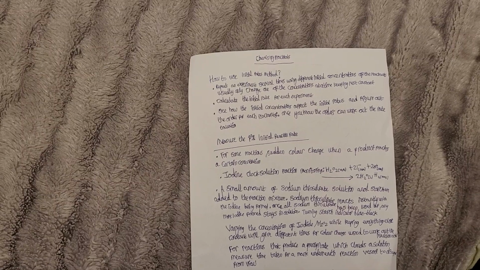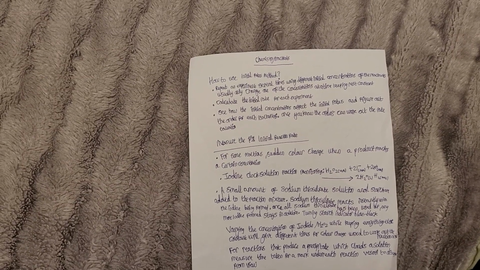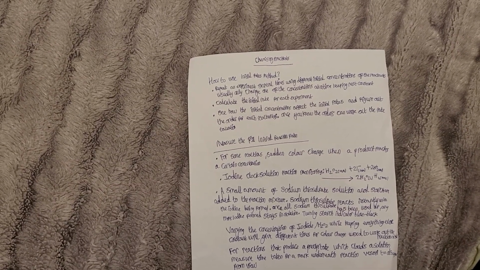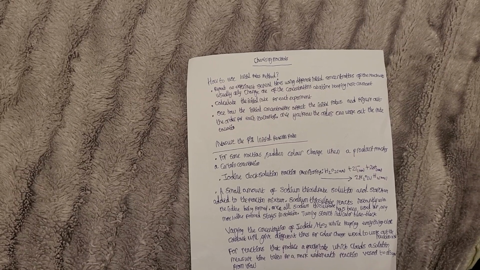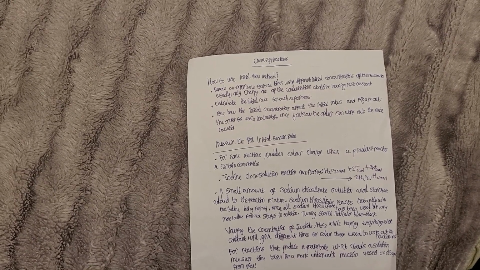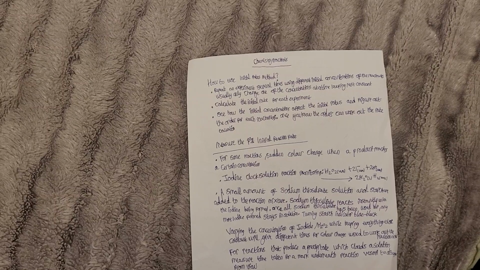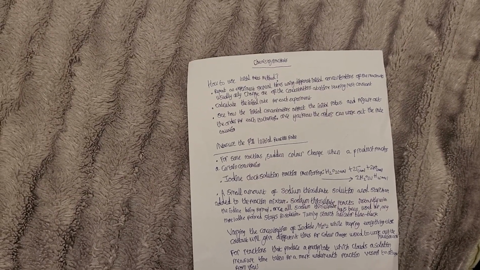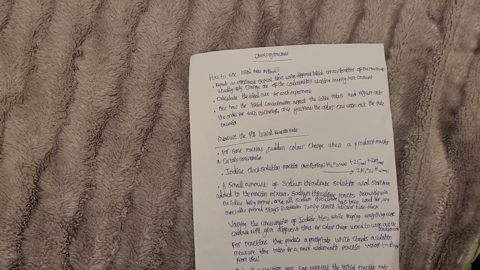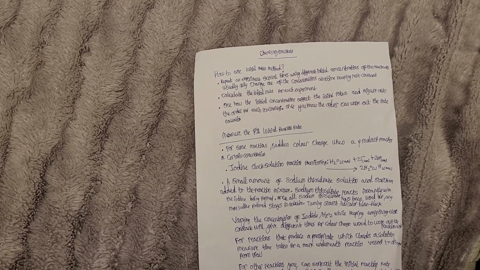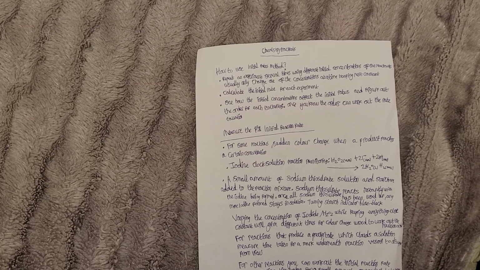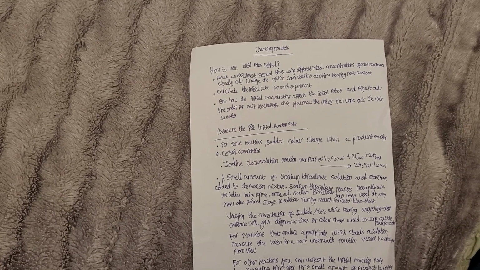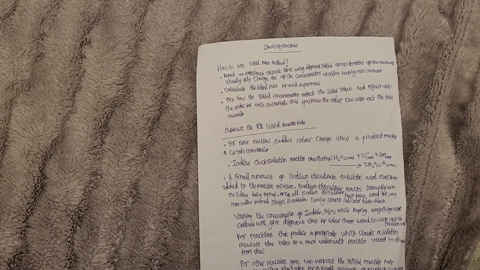For some reactions, a sudden color change happens when a product reaches a certain concentration. Use the iodine clock reaction. The reaction we're monitoring is H2O2 aqueous plus 2I- aqueous plus 2H+ aqueous to form 2H2O liquid plus I2 aqueous. What happens is a small amount of sodium thiosulfate solution and starch are added to the reaction mixture.